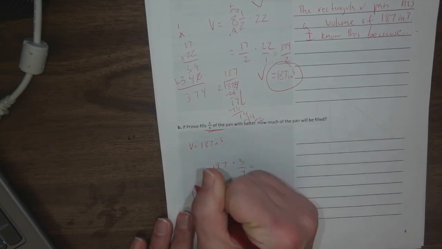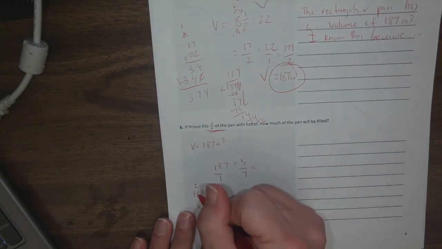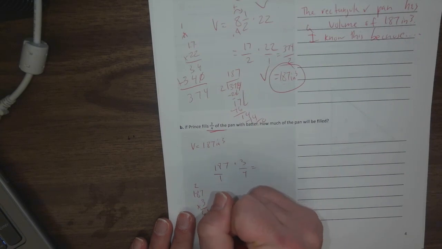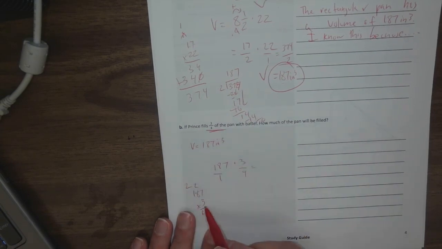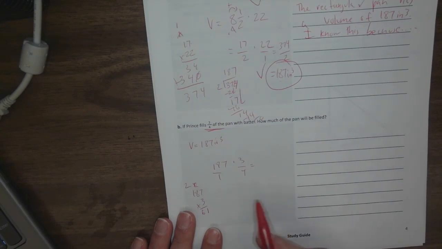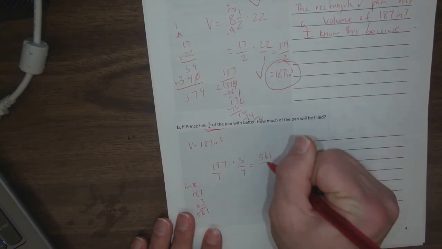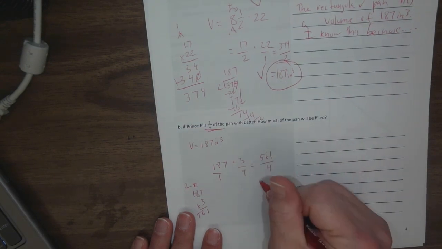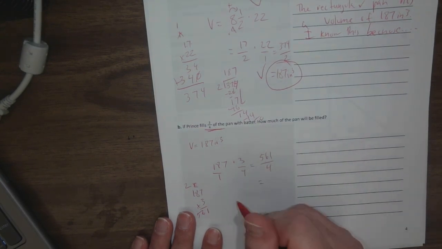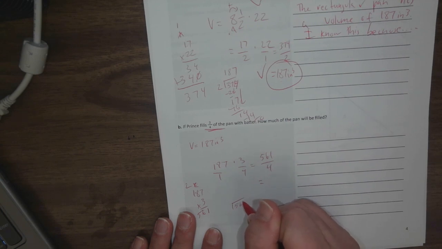And so I set this up, 187 times 3. 3 times 7 is 21. Regroup R2. 3 times 8 is 24. Plus 2 is 26. Regroup R2. 3 times 1 is 3. Plus 2 is 5. So we end up getting 561 over 4. And now we want this as a mixed number. So I can set up the long division.